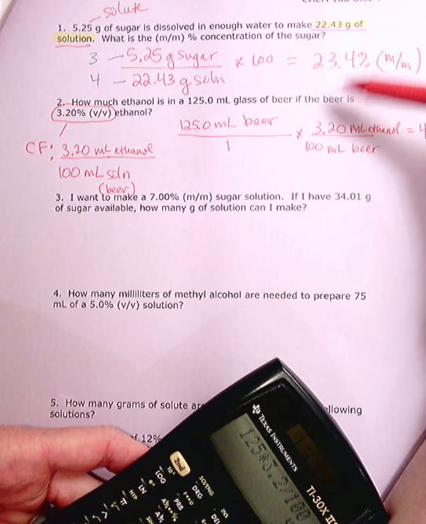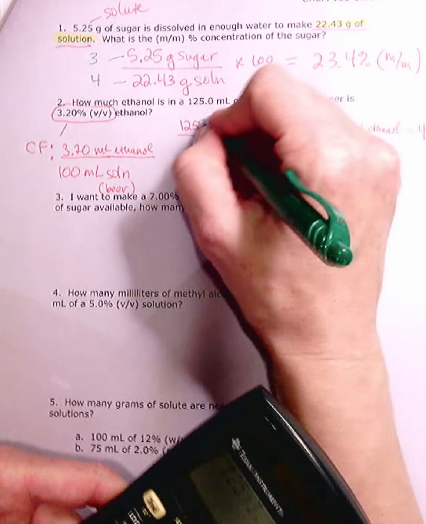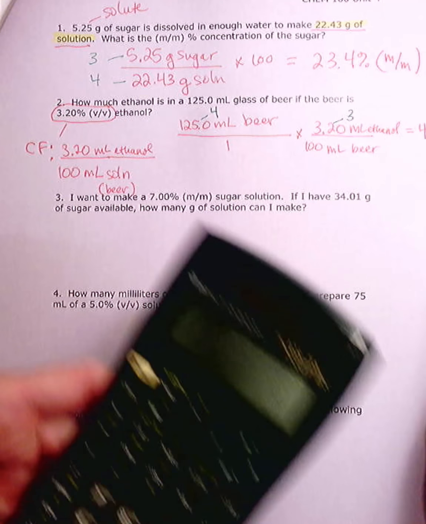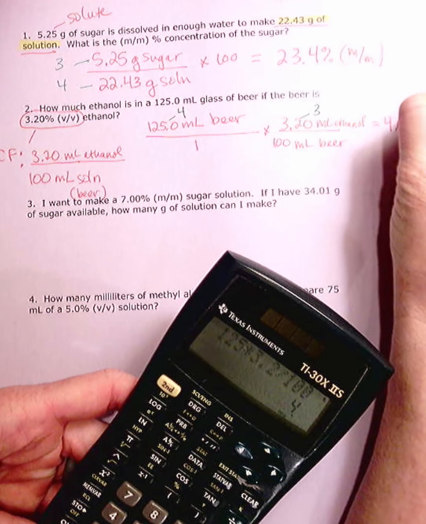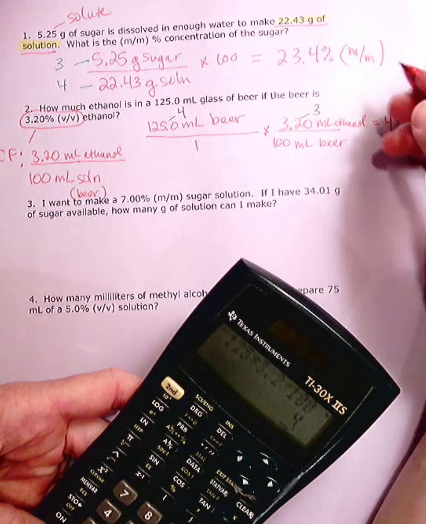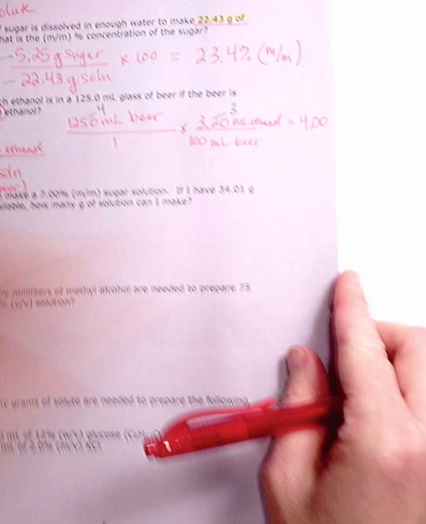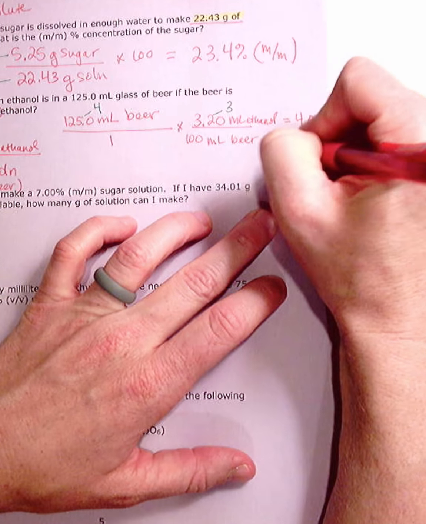So I have to look at the sig figs on these two numbers. This is 4 and this is 3. So my answer can have no more than 3 significant figures. So this is going to be 4.00, and the units on that aren't going to be percent. It's going to be milliliters of ethanol. So, sorry, this is 4 milliliters ethanol.